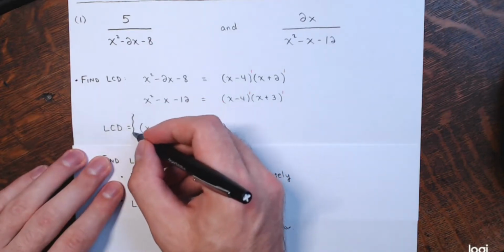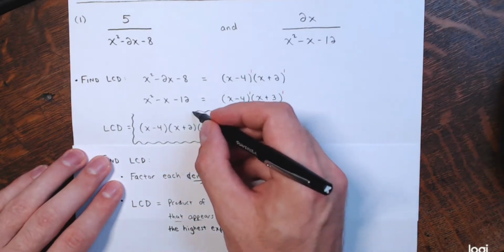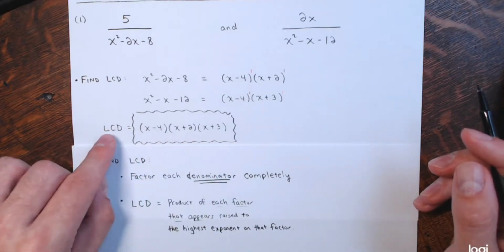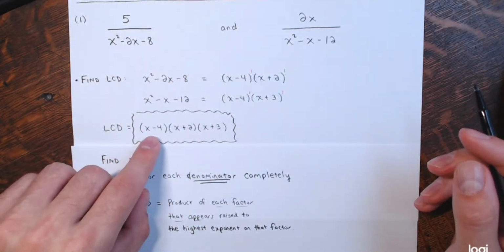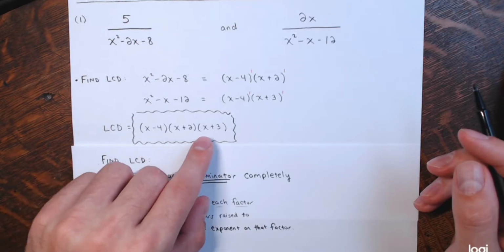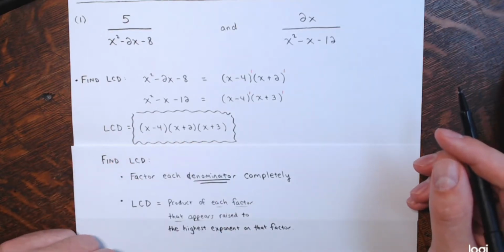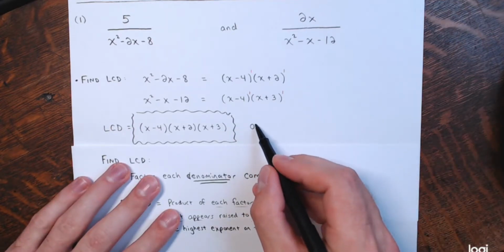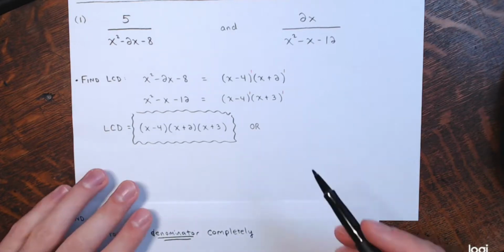So here it is. Here is the least common denominator, and I would recommend just leaving it factored. The least common multiple of the denominators, or the least common denominator for these two fractions, would be the product of x minus 4 and x plus 2 and x plus 3. x minus 4 times x plus 2 times x plus 3. Now, you could multiply it out, but I would recommend leaving it factored.